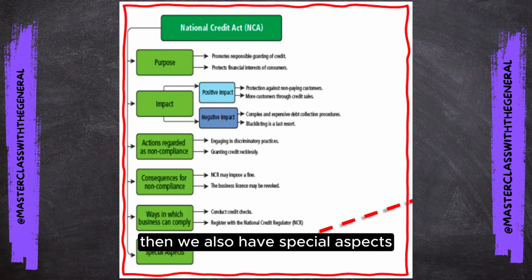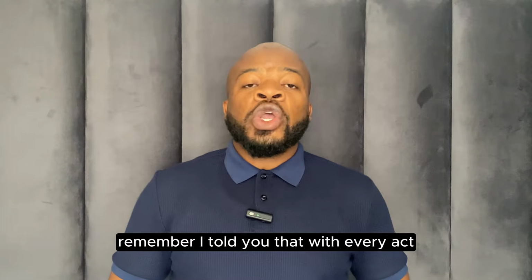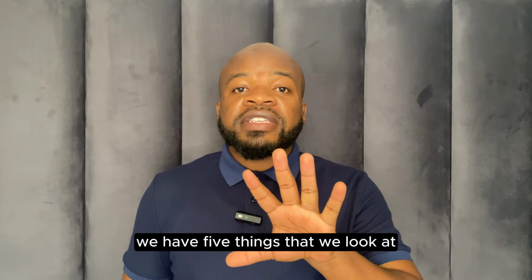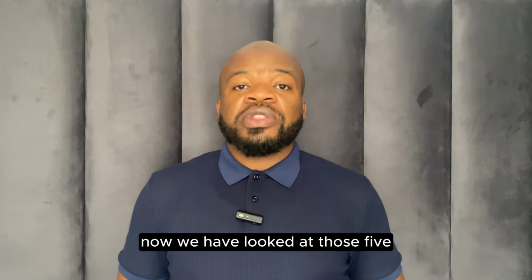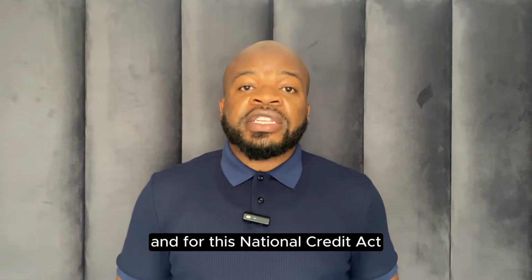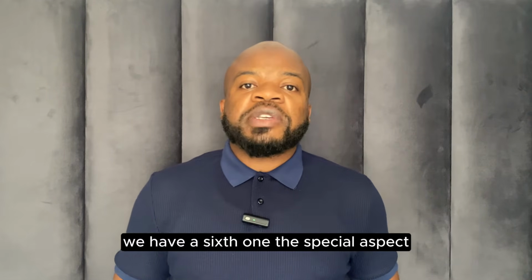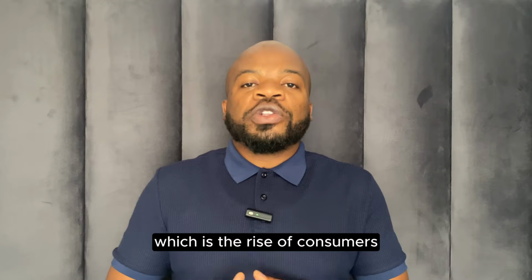Then we also have special aspects. Remember, I told you that with every act we have 5 things that we look at. Now we've looked at those 5, and for this National Credit Act, we have a 6th one, the special aspect, which is the rights of consumers.